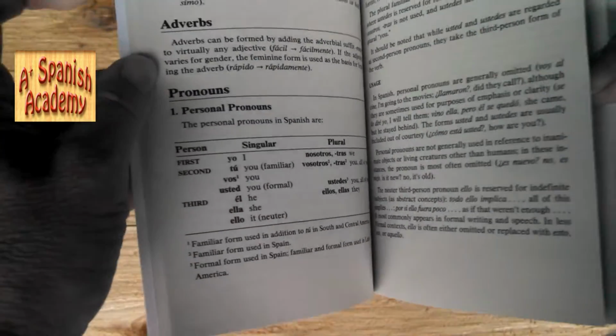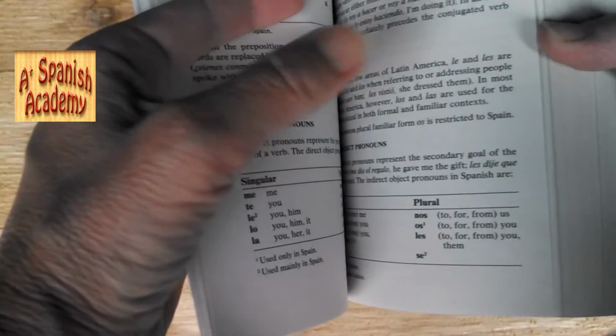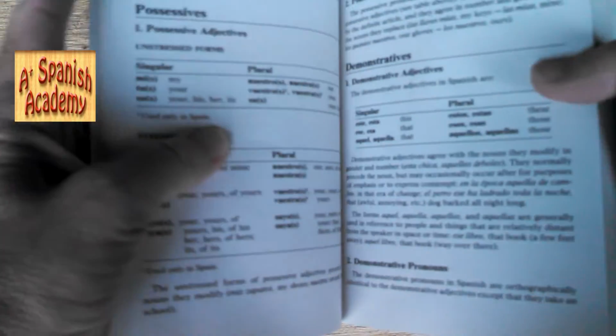Another section that's super useful is the section on pronouns. It gives a great overview of the different Spanish pronouns and how to use them. It gives examples, different types of adjectives.